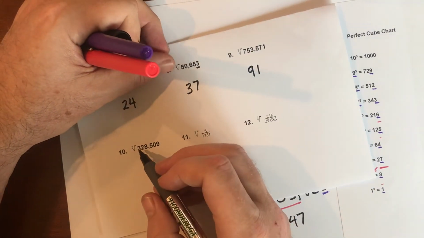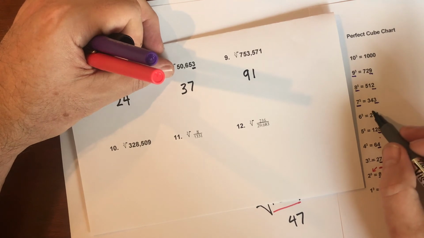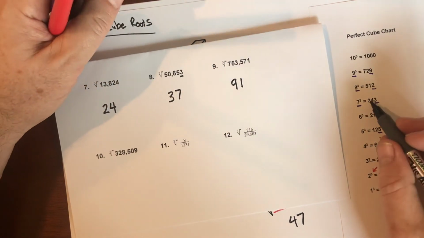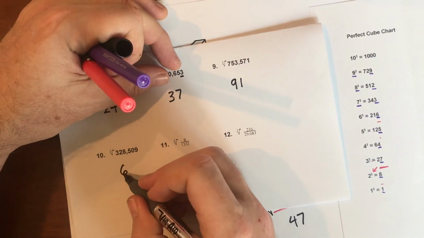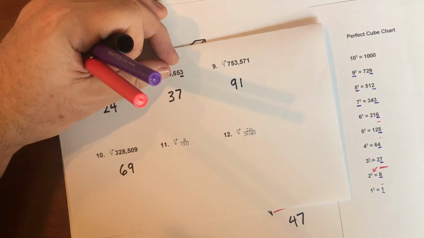Last three. This one is 328,000. 328 falls between the 6 on the chart and the 7. 216,343. So looking down at the 6, I'm in the 60s. It ends with the 9, and 9s end with 9, so that's 69.